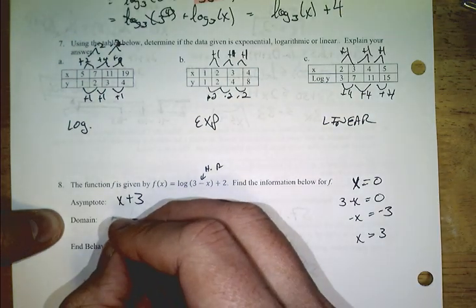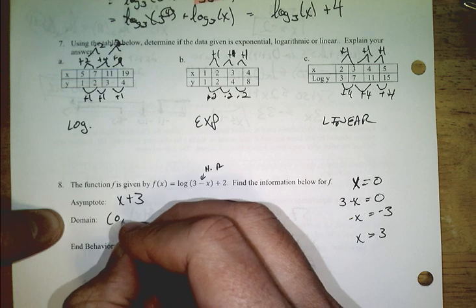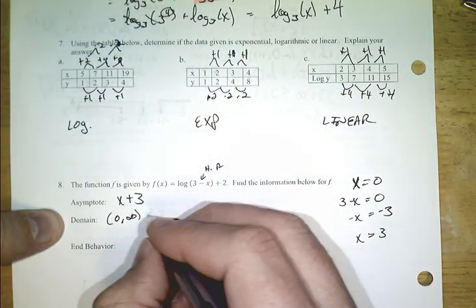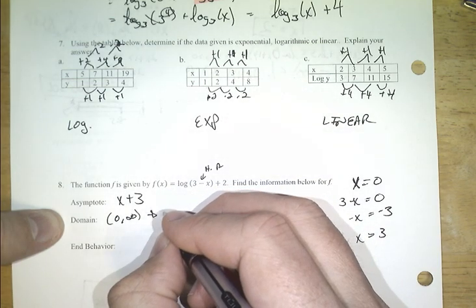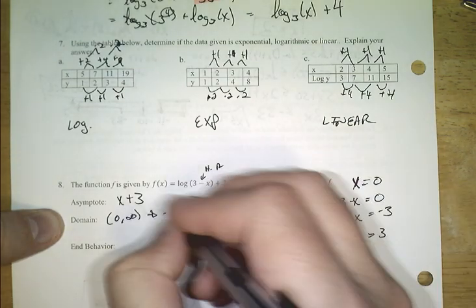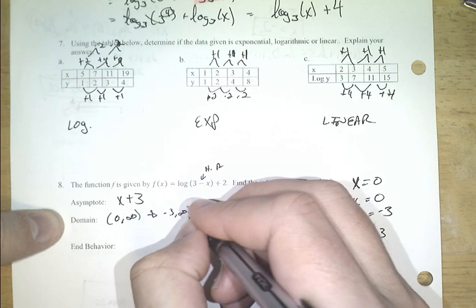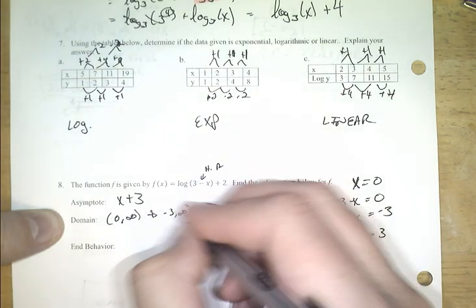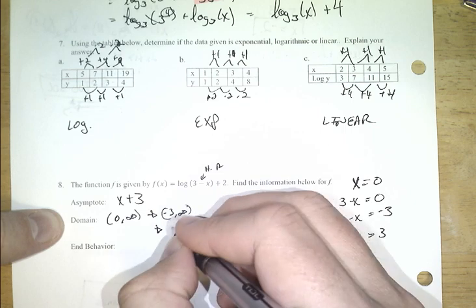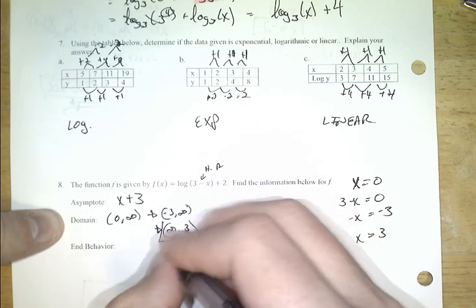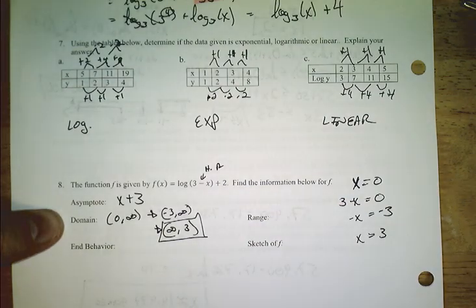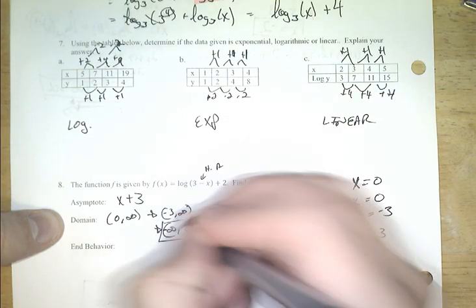So the domain goes from 0 to infinity, and then with the shift, it becomes -3 to infinity. And then the reflection reflects that side too. So you get infinity to 3. Oh, sorry, -infinity to +3.